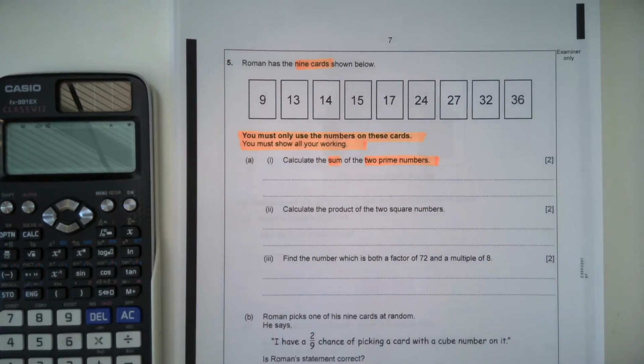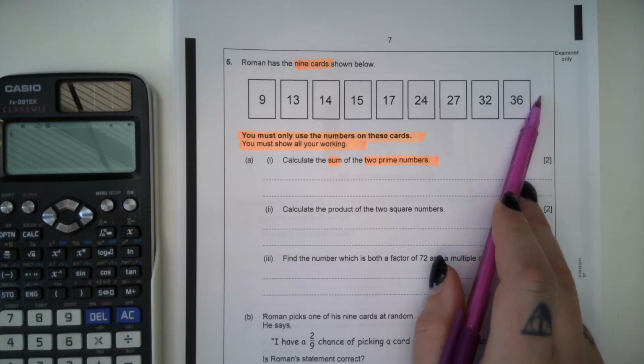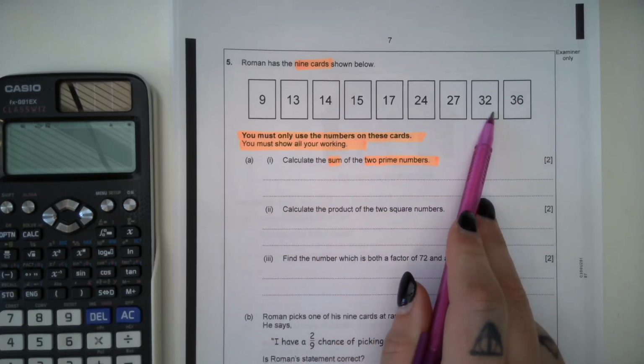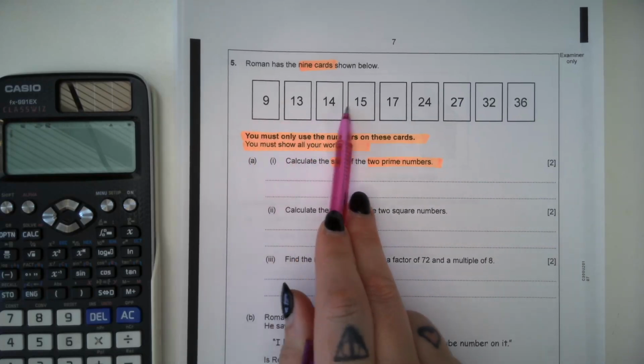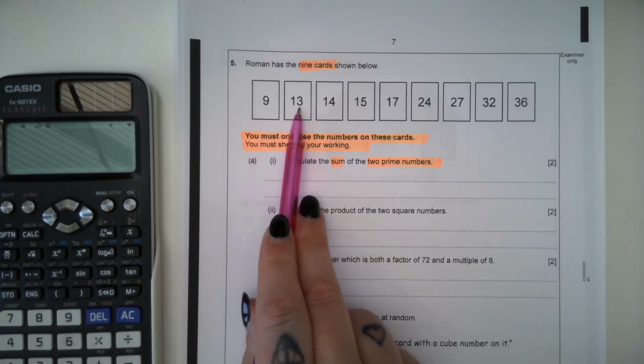So we need to identify the prime numbers in this set of cards here. So remember, prime numbers only have 2 factors, 1 and themselves, so they don't appear in any other times tables apart from their own times tables and the 1 times tables. So to start off with, there's only one even prime number, which is 2. 2 doesn't appear in our list, so actually any other even numbers can't be prime. So we're going to ignore even numbers and we're going to look at the odd numbers. Well, 9 is in the 3 times tables, so that can't be prime because it's in the 1s, the 9s and the 3 times tables.